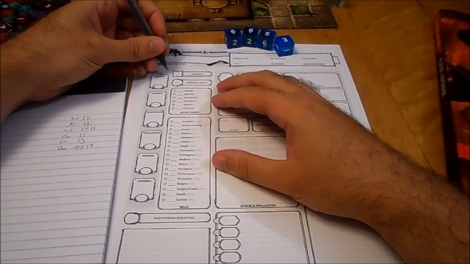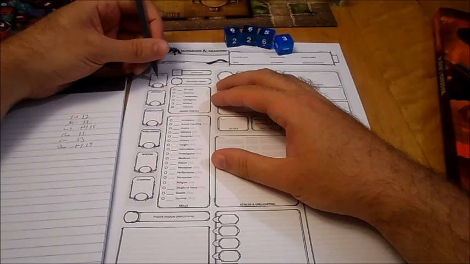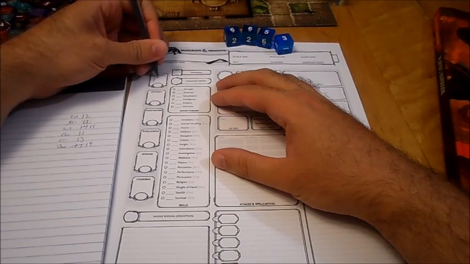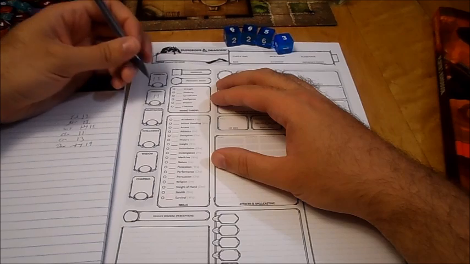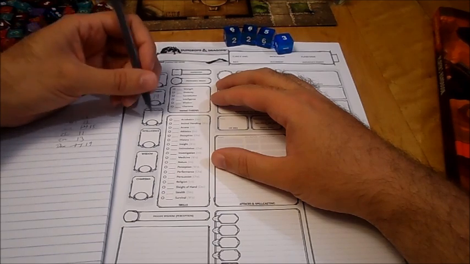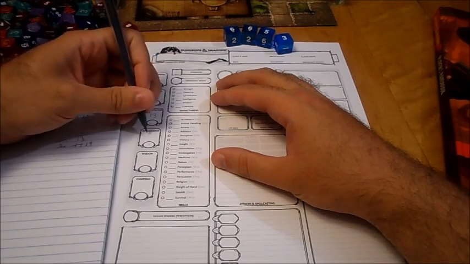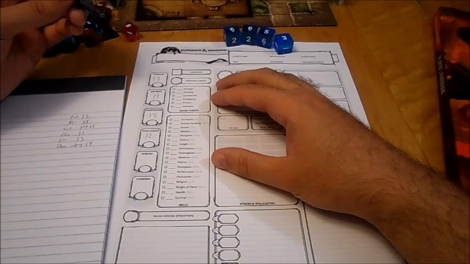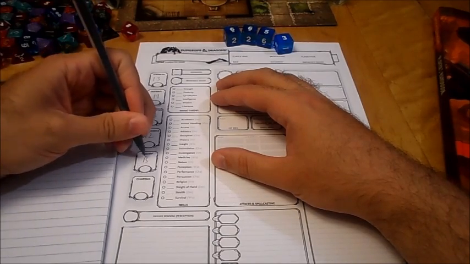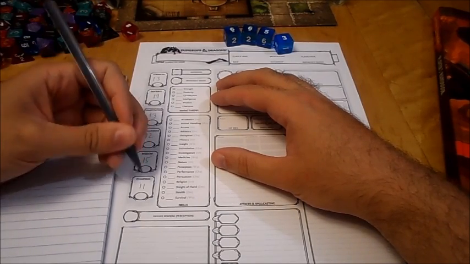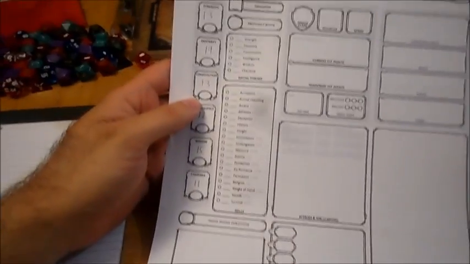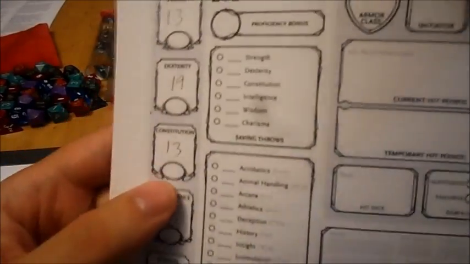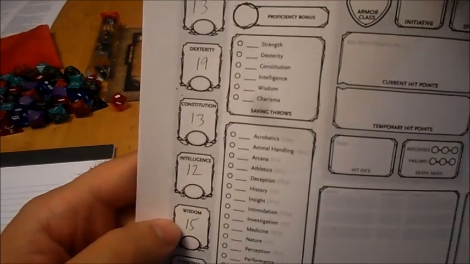So my strength is 13. My dexterity is 19. My constitution is 13. A 12 intelligence. A 15 for wisdom. And an 11 for charisma. So we now have our scores filled in. You can see there my horribly sloppy left-handed writing.